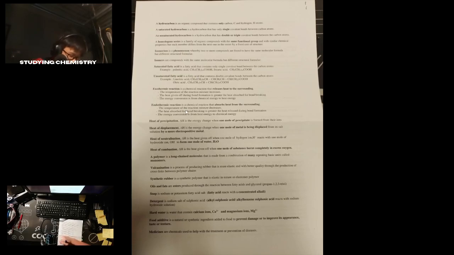Hard water is water that contains calcium ions, Ca2+, and magnesium ions, Mg2+. A food additive is a natural or synthetic ingredient added to food to prevent damage or to improve its appearance, taste, or texture. Medicines are chemicals used to help with the treatment or prevention of disease.